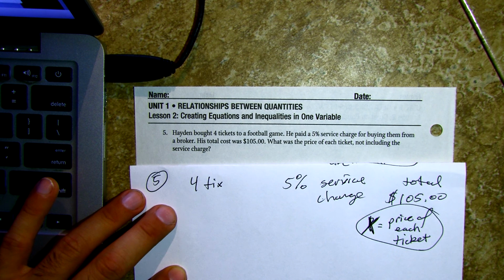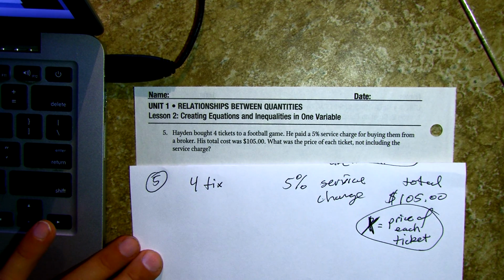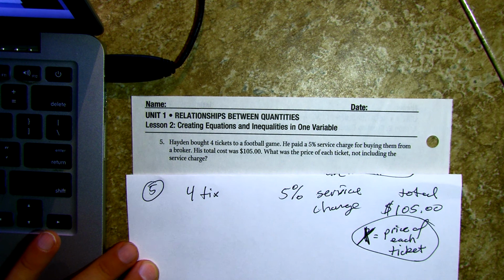The service charge is 5%. Now, I want you to think of this. We're going to apply this. I'm going to give you a very straightforward one here. What is 5% of 100? Let's see. We're going to put 0.05. This is just a side example.